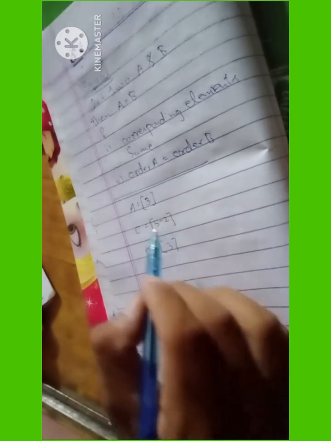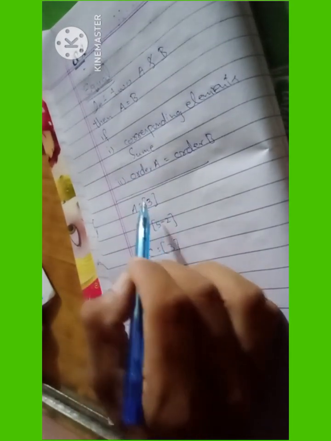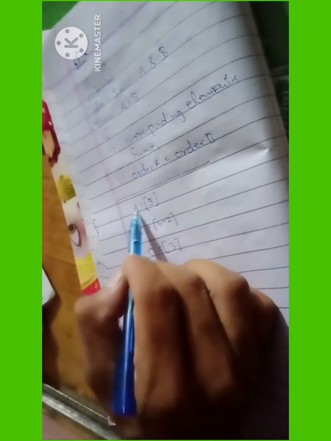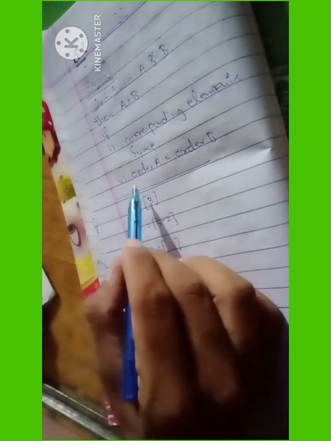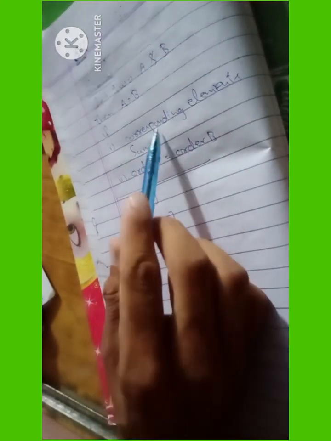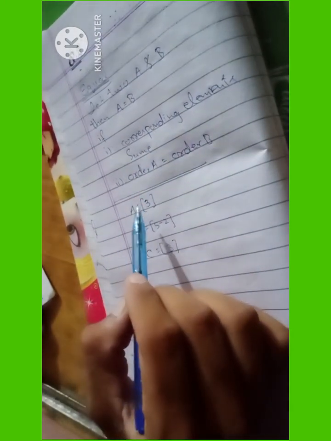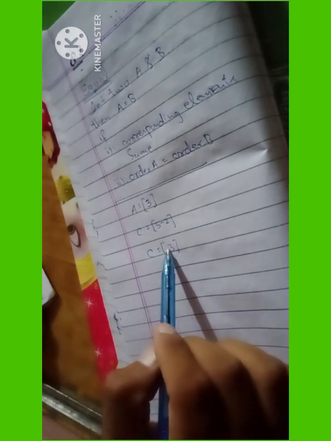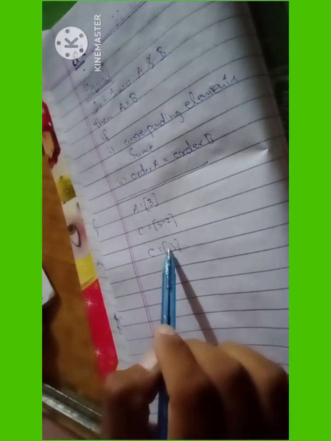We apply the two conditions to matrices A and C. First, corresponding elements are the same. The elements of A and C are the same. The first condition is fulfilled.